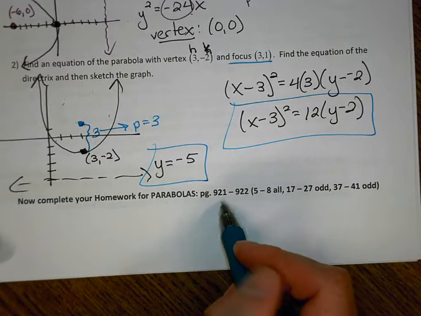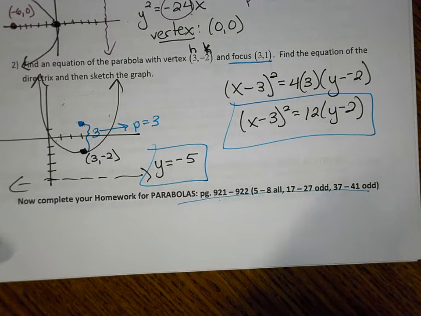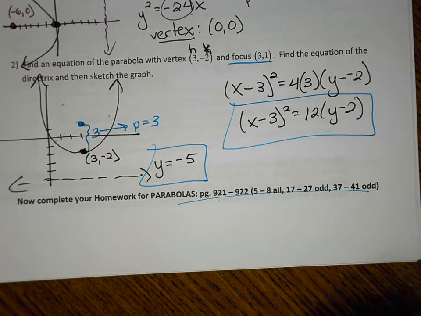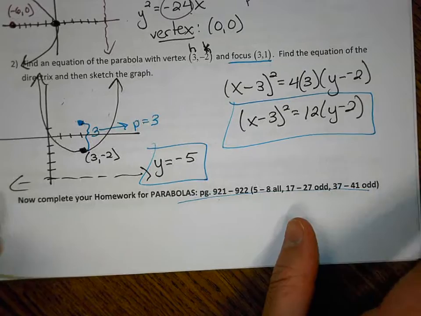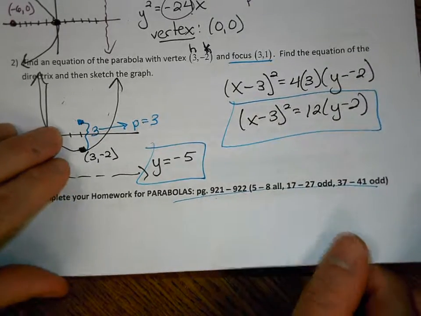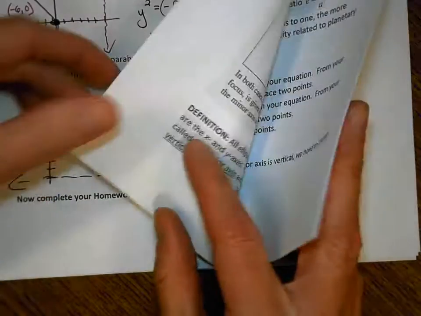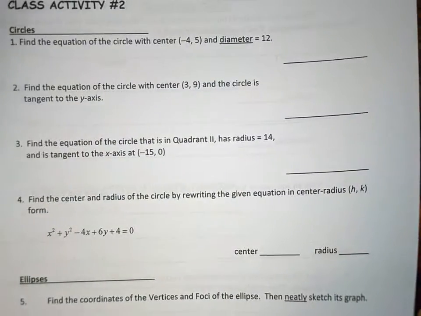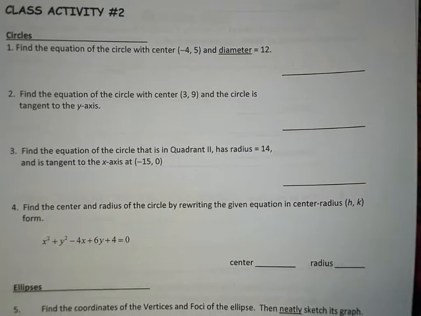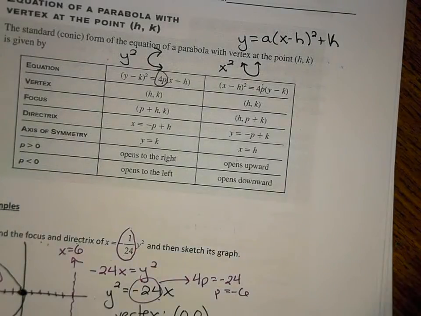So now you should be able to do the homework for the parabolas on these pages. We will take a little bit of class time, hopefully, next class to review this before we jump into ellipses and hyperbolas. And if you glance through this packet, you can see that class activities number 2 and number 3 are also attached in this packet if you want to work ahead. Thank you.